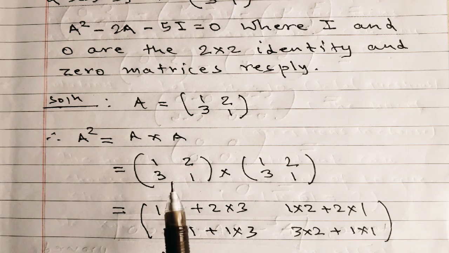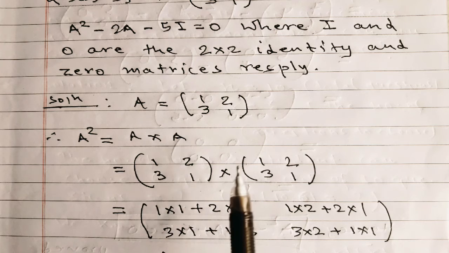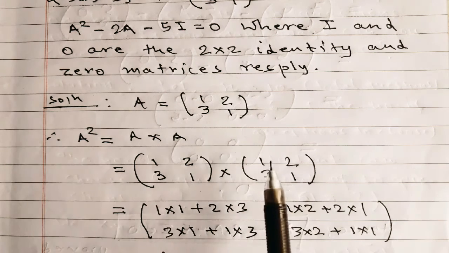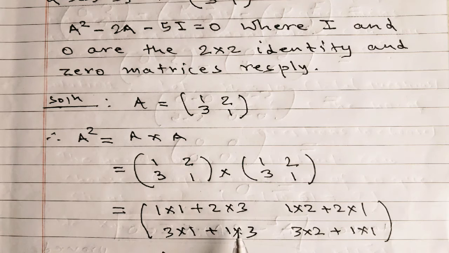The same process we follow for multiplying by taking the second row. The second row will multiply with the first column, and again the second row will multiply with the second column. So 3 into 1 plus 1 into 3. Again, 3 into 2 plus 1 into 1.